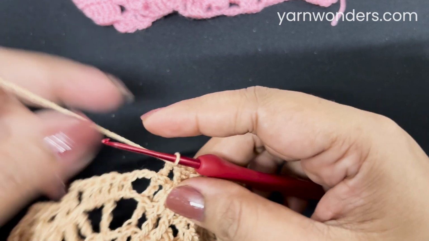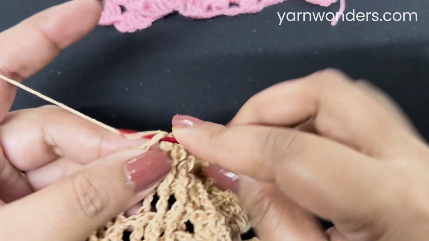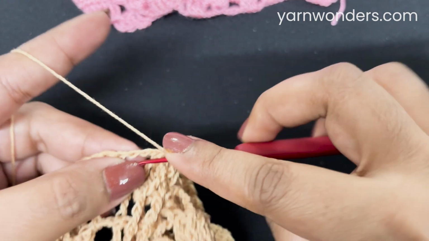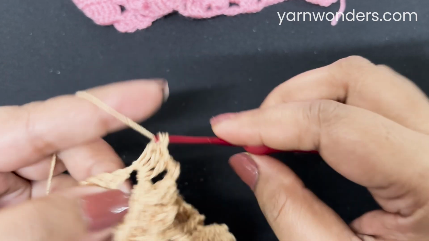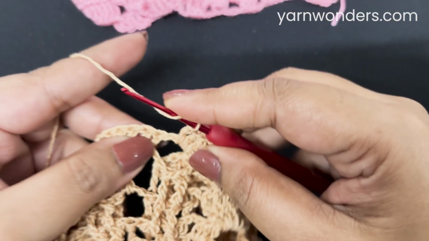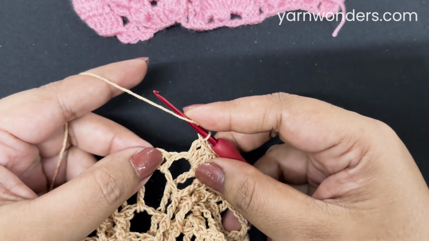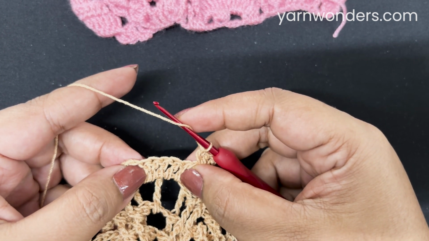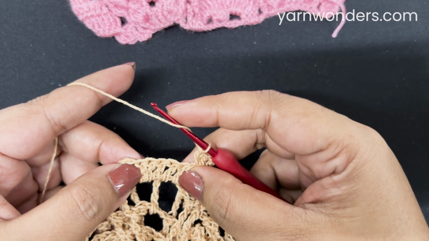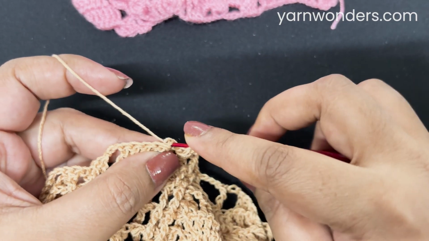Okay, start off with the chain 3 and make 3 double crochets into the chain 3 from the previous stitch, and on top of the five double crochets you are going to make 5 more double crochet stitches.